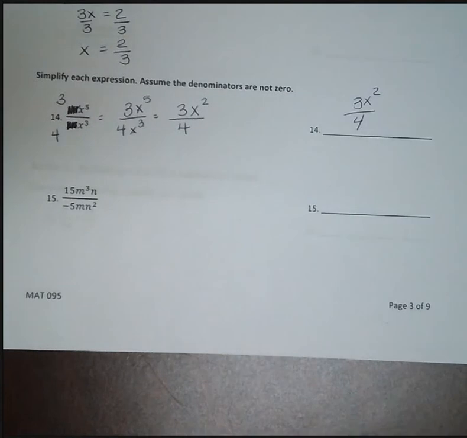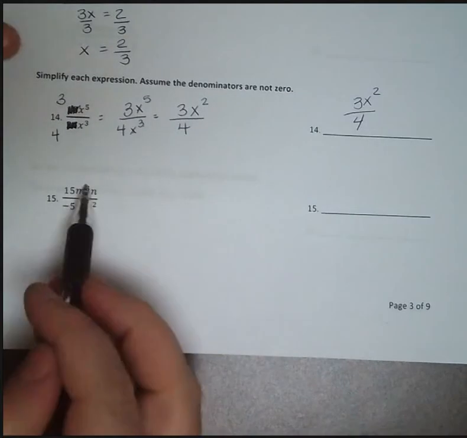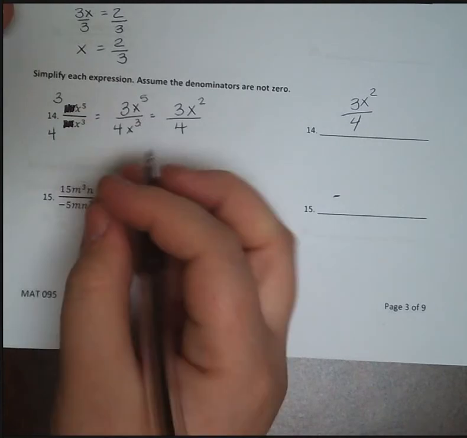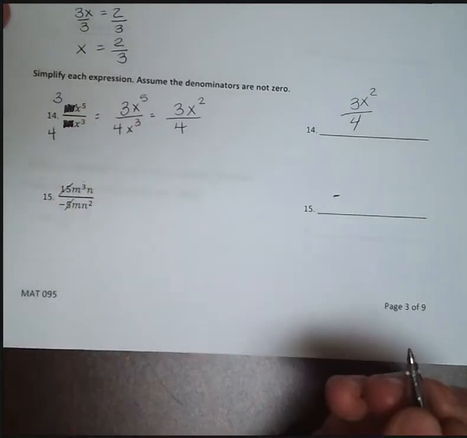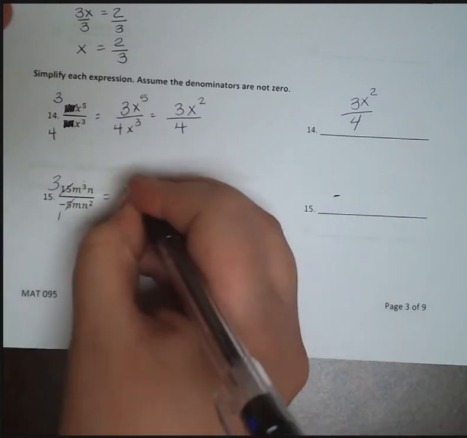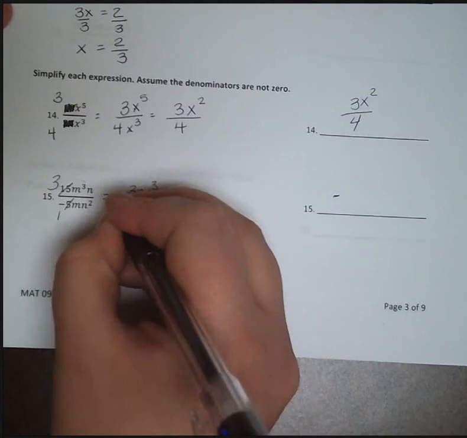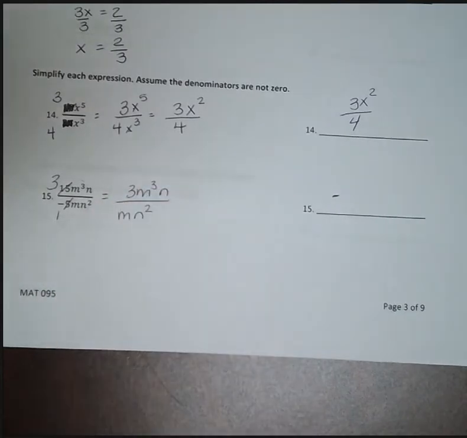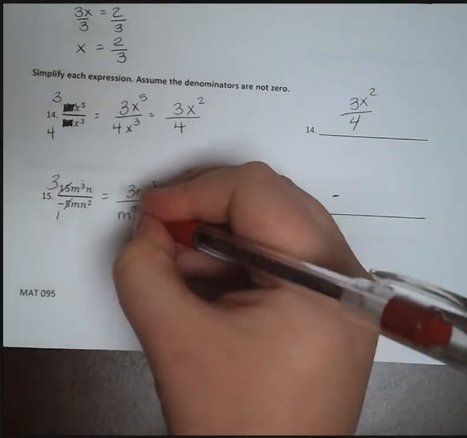On number 15, we have a positive number divided by a negative number. We know our answer is negative right off the bat. So then 15 and 5 will simplify to be a 3 and a 1. So we get 3m to the 3rd n over mn squared. So I'm going to go ahead and write in these exponents of 1.